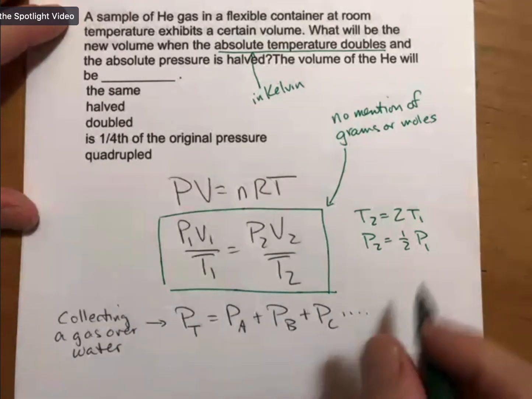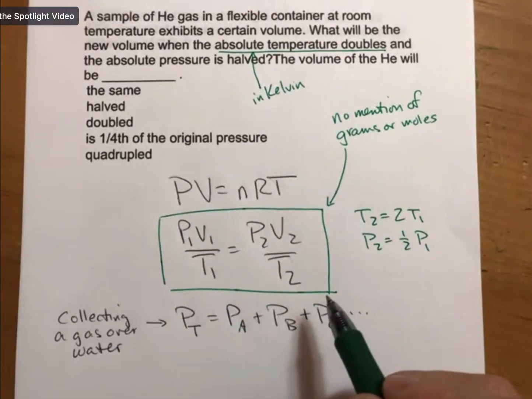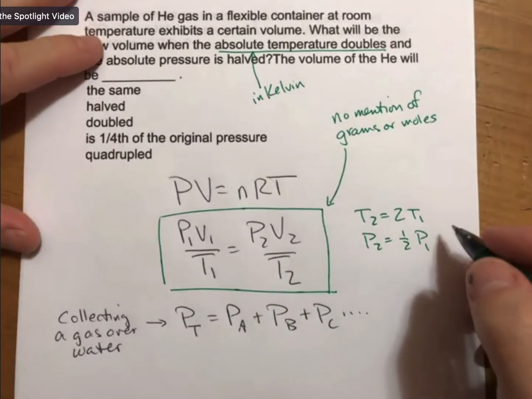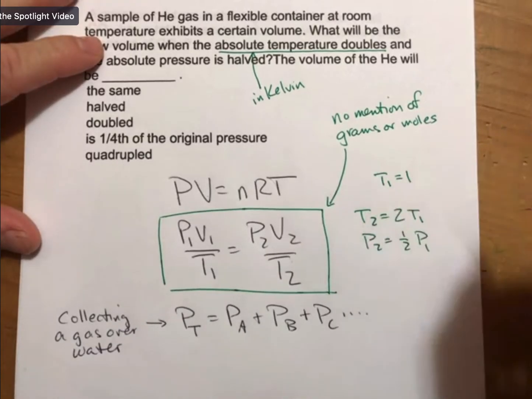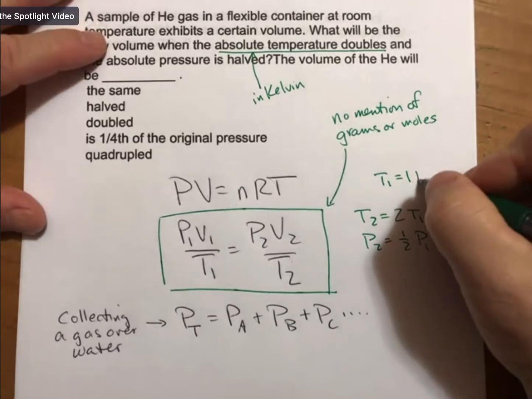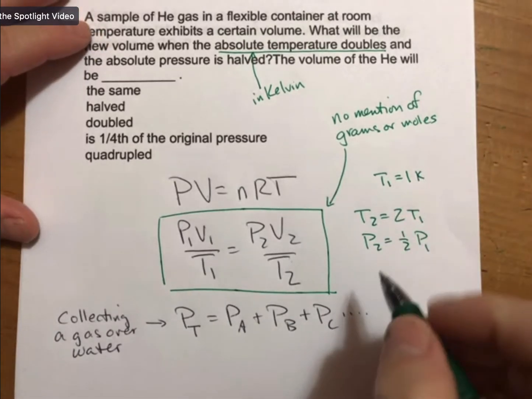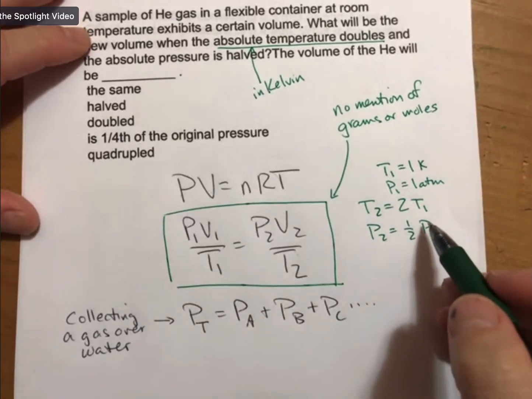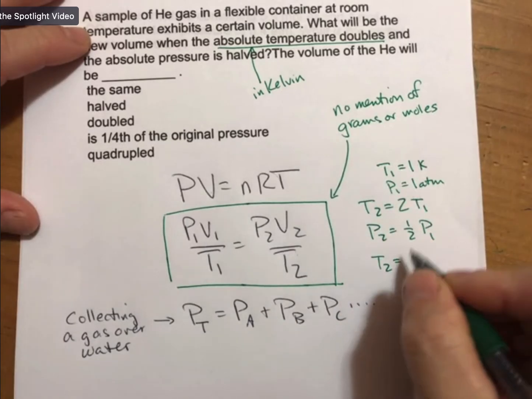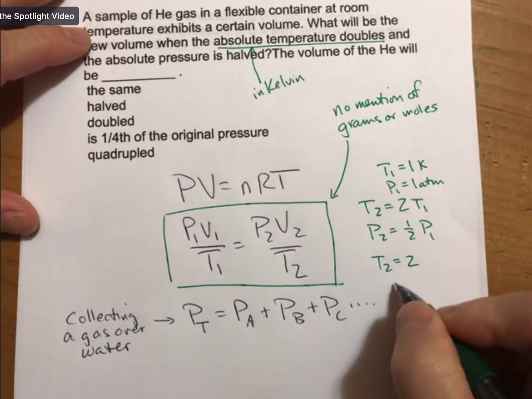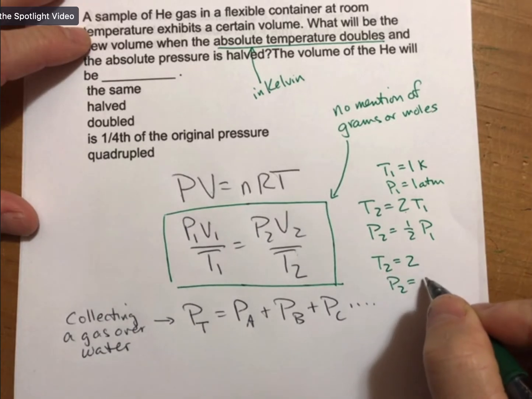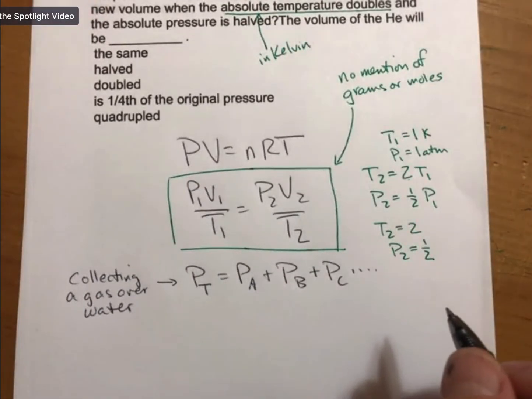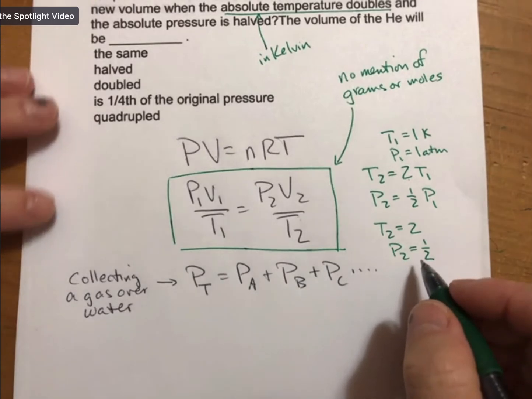And these work, and you can do substitutions. My favorite thing to do is to assume simple numbers, and I'll say T1 equals just 1. That would technically be 1 Kelvin, but we're just going to sub in the number 1 anyway. And P1 equals 1, which would be 1 atmosphere. And if I do that, then T2, which is 2 times T1, is just 2. And P2 equals half. Maybe you can think about this and see how the equation goes, but for me, I like to plug numbers in.